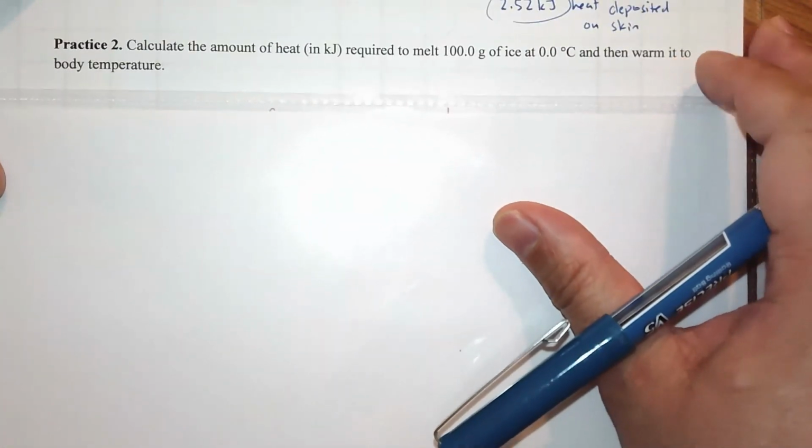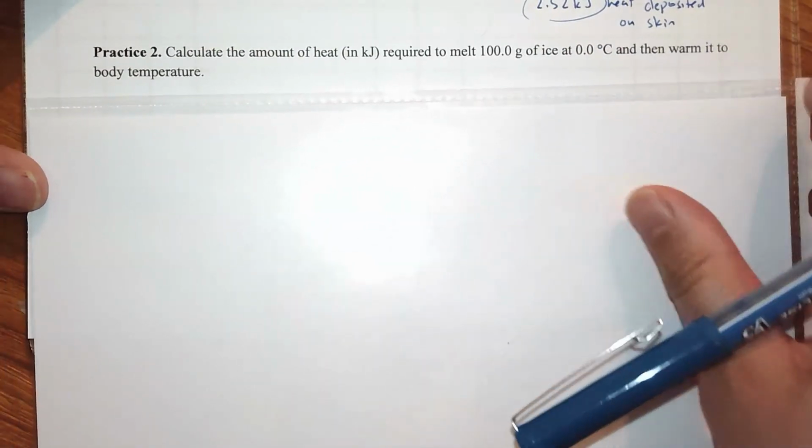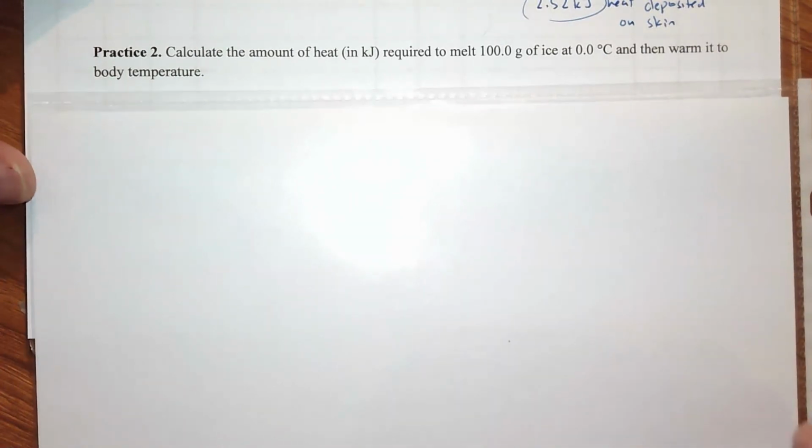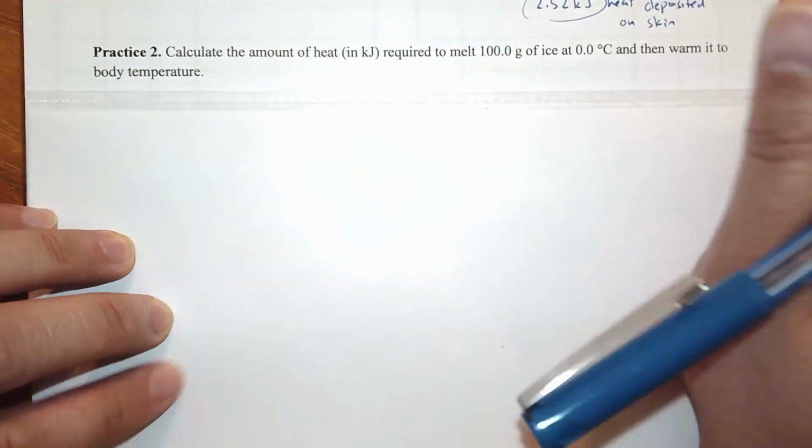Okay. One more problem, shorter. Why don't you try this without my help first, and then come back to the video when you have something on your paper.